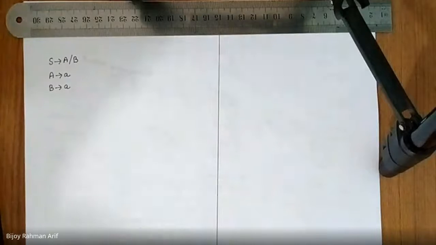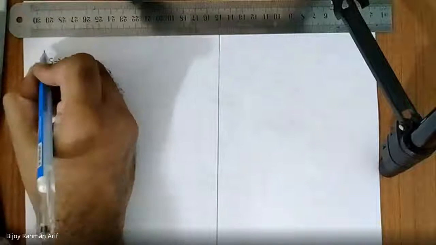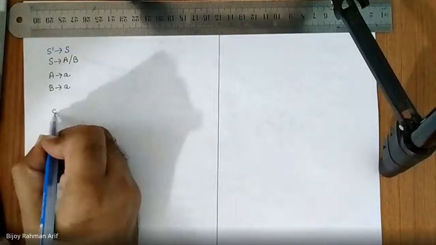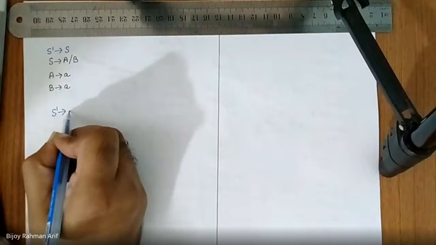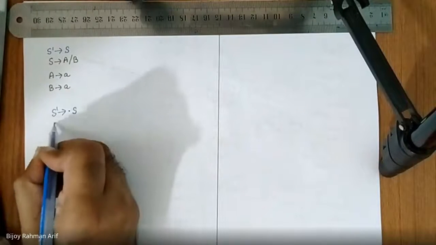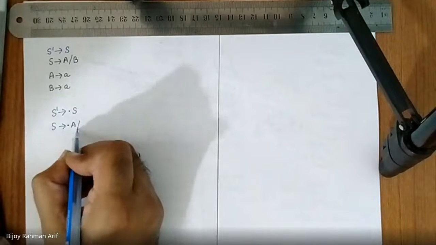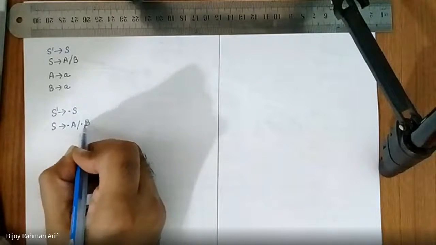Now what would be our first step? Adding the augmented production. So let's add the augmented production: S' derives dot S, S derives dot A or dot B.